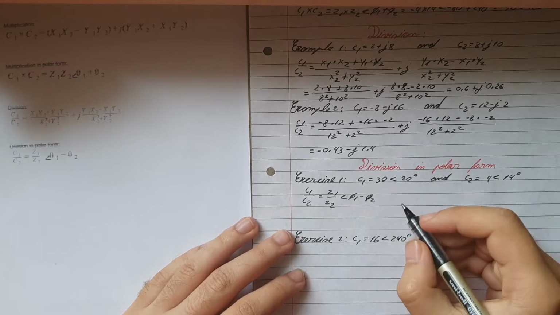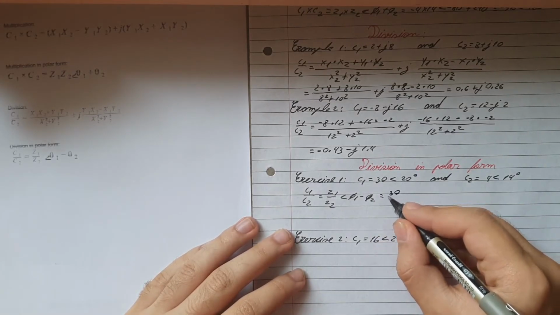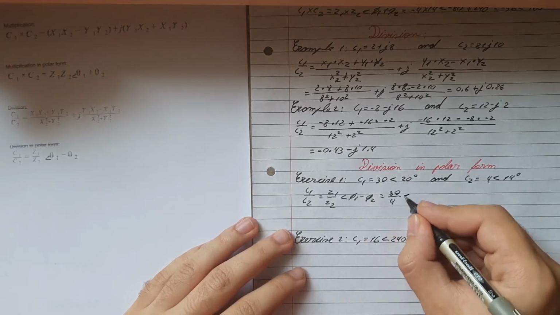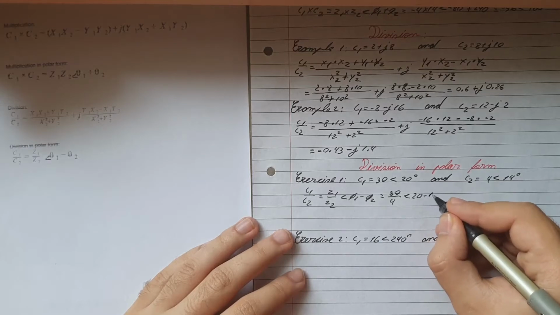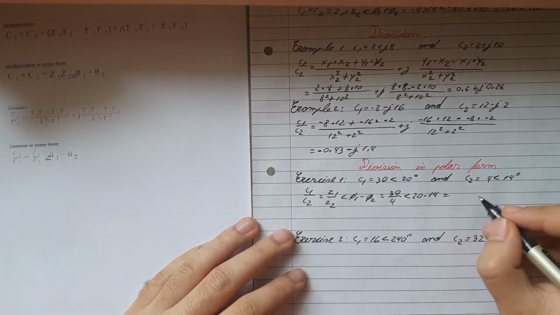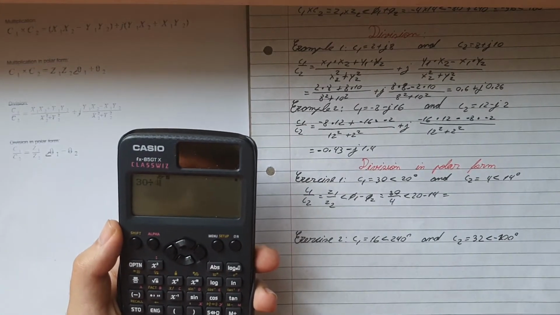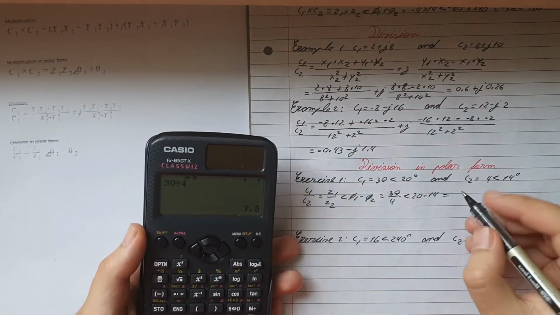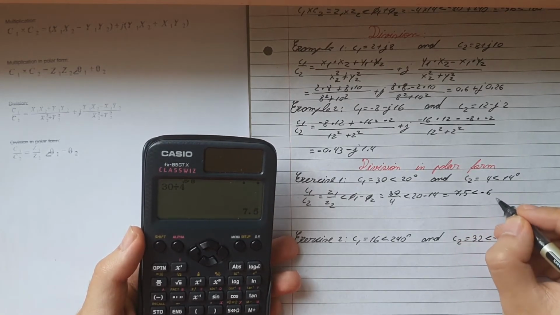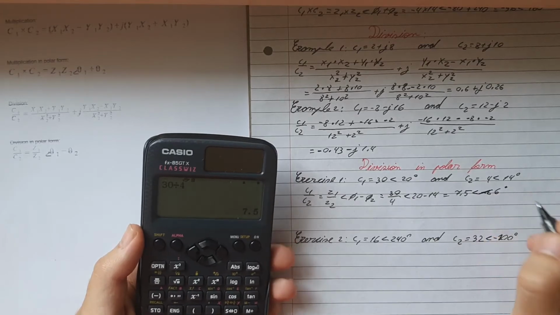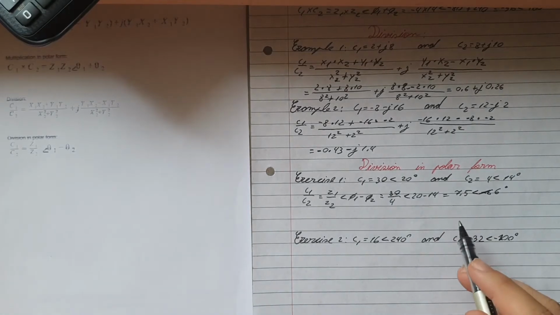Alright, and that one will simply be equal with 30 divided by 4, angle, then this is angle 1, which is 20, minus angle 2, which is 14, and that one will be equal with, let's see here, 30 divided by 4, 7.5, angle of 6 degrees. And there we have it. This is simply the division in polar form.